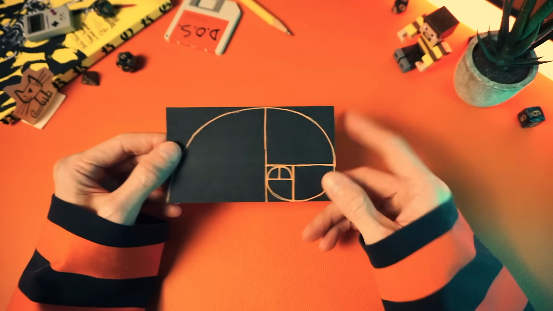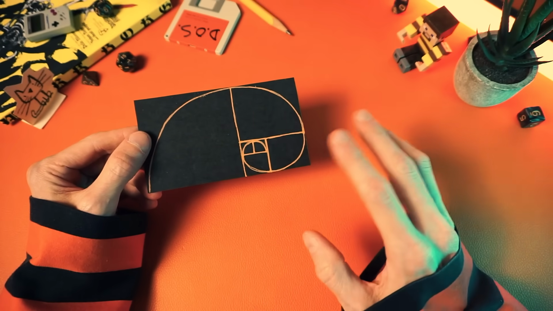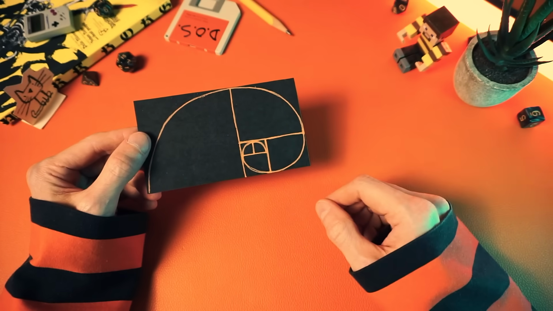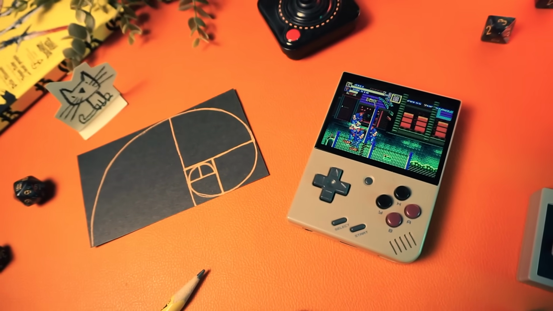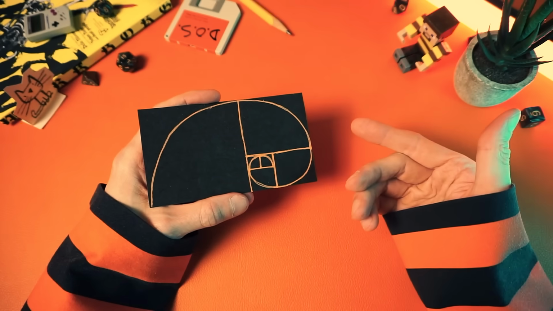So if someone says 16:9 is the best because it's the golden ratio, you'll see people say that, and you can basically just ignore everything else they have to say because they don't know what they're talking about. But also, people often think that because the golden ratio matters in art and games contain art, then games should use the golden ratio too.